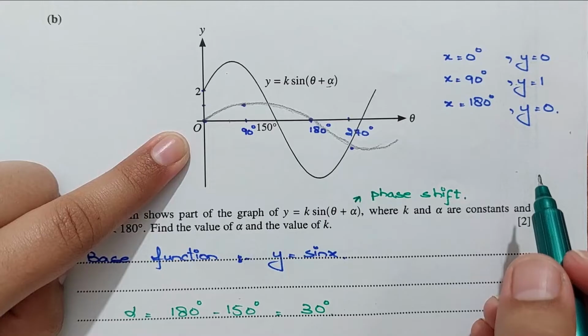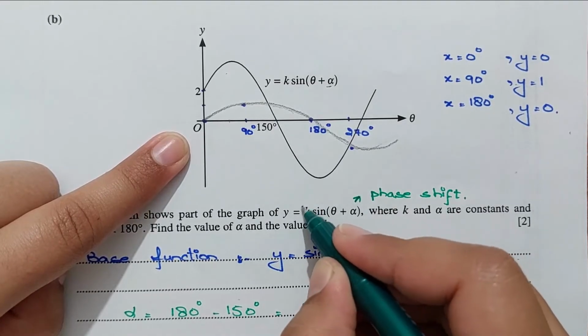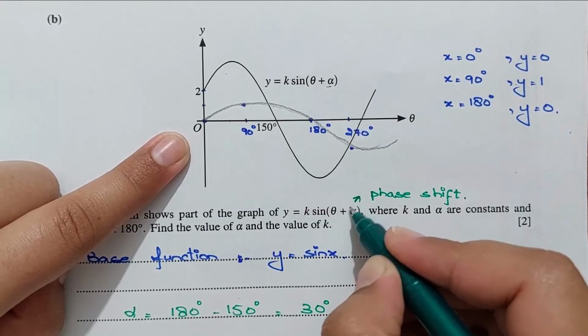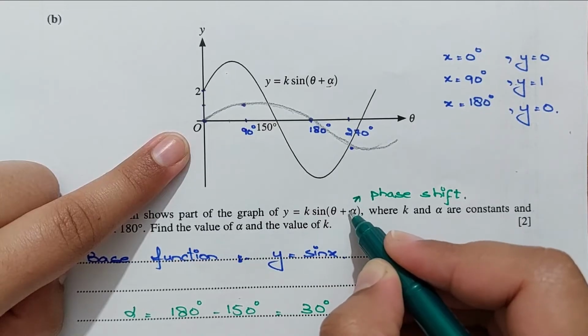Then you have to find the transformations. As you can see, k is my amplitude and alpha is my phase shift. Phase shift is basically the starting point of the curve.